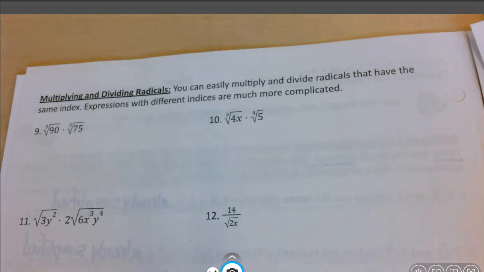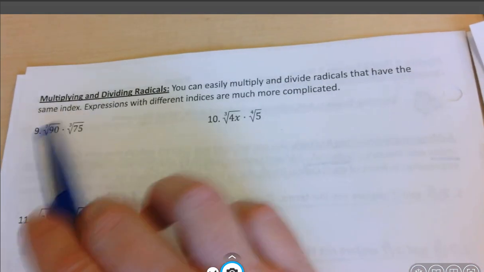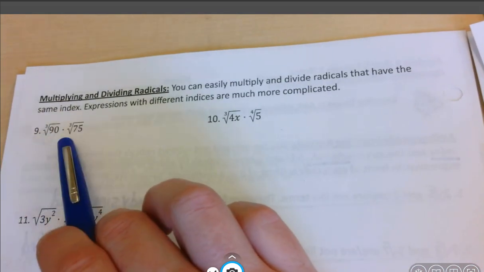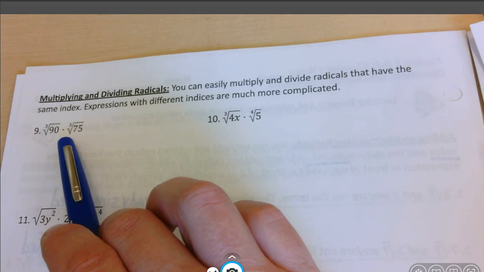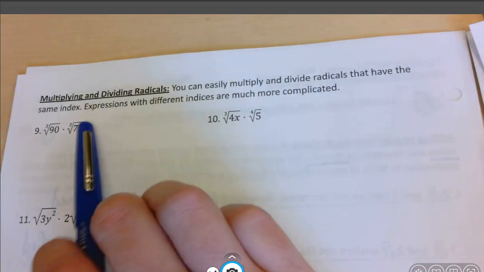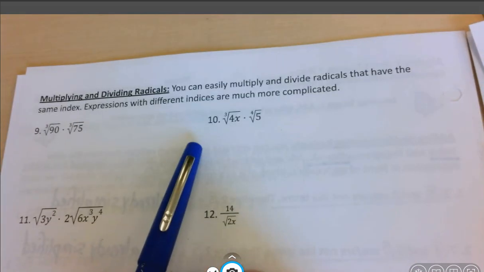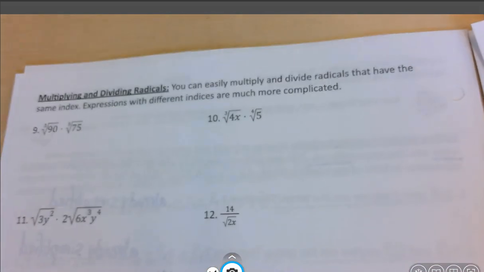All right, multiplying and dividing radicals. You can easily multiply and divide radicals that have the same index. So for example, in number 9, they have the same index. You just multiply the insides and then simplify, or you can simplify and then multiply the insides. It's up to you. But expressions with different indices are more complicated, and we will do some of those too. Let's look at number 9.